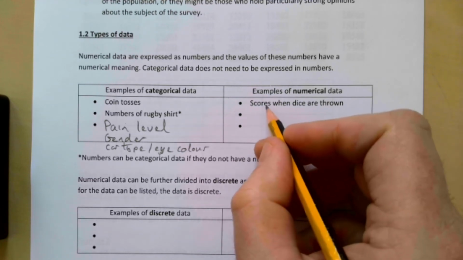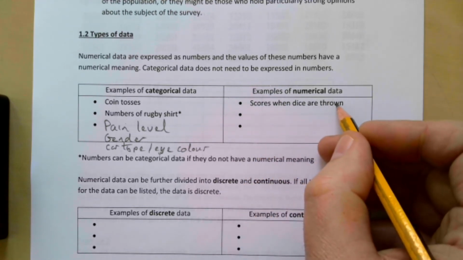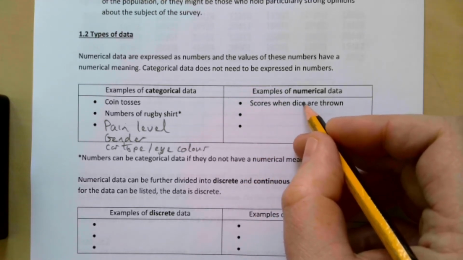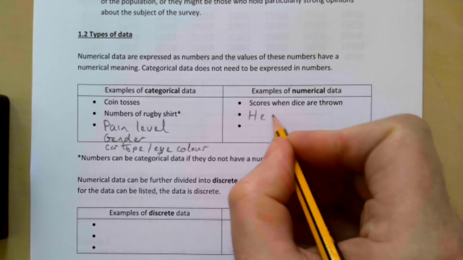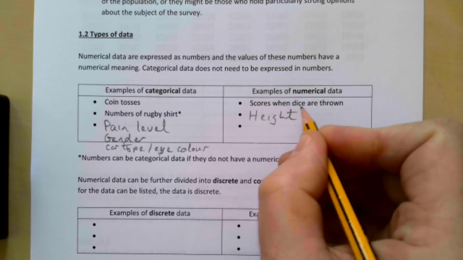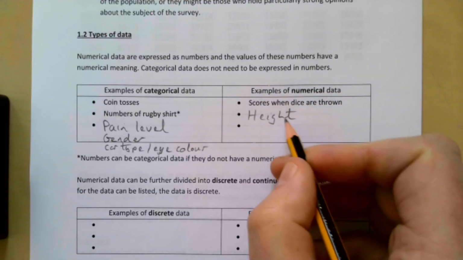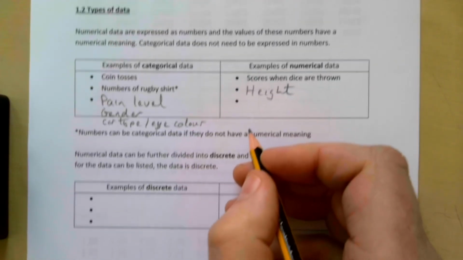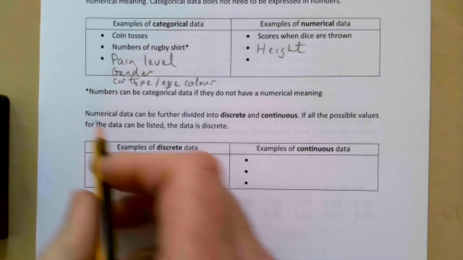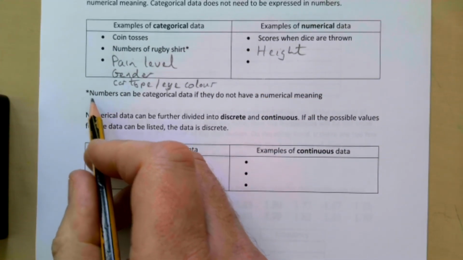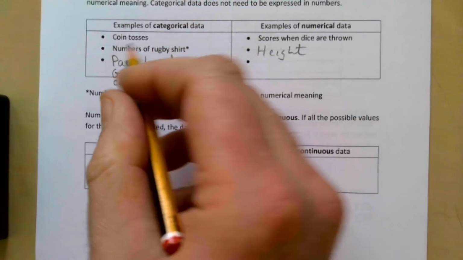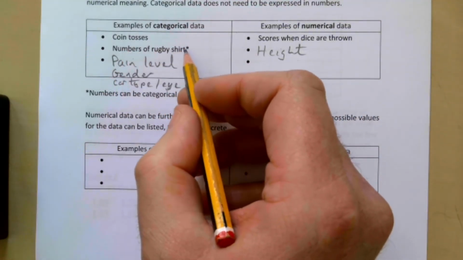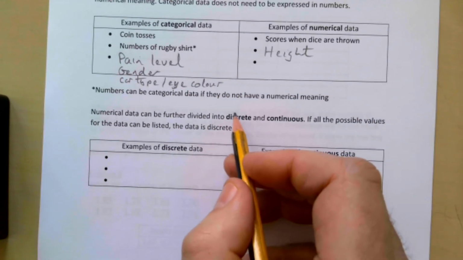Numerical data: scores when a dice is thrown. In most games, if you throw a 6, it's better than scoring a 1, so the 6 has more value than the 1. That's the point we're measuring there. Height is obviously one, ones with a bigger number are taller. We're just pretty much saying that. So here, this is just about the rugby one. Numbers can be categorical data if they do not have a numerical meaning, as in, the number 8 isn't 2 times as good as the number 4. That's not what that means in rugby.